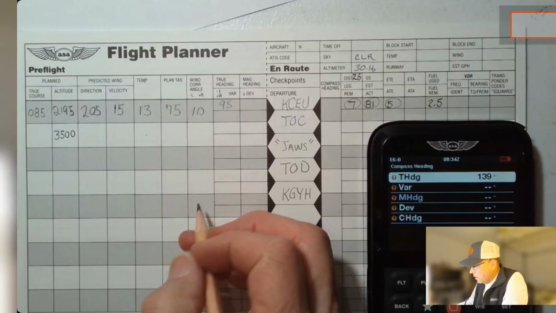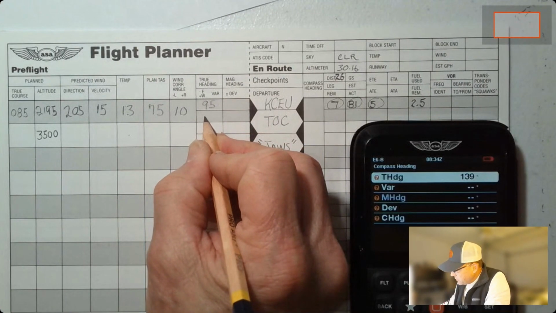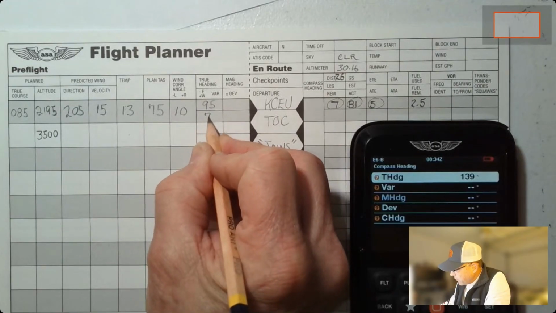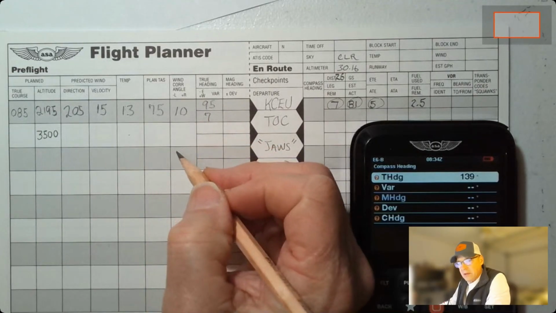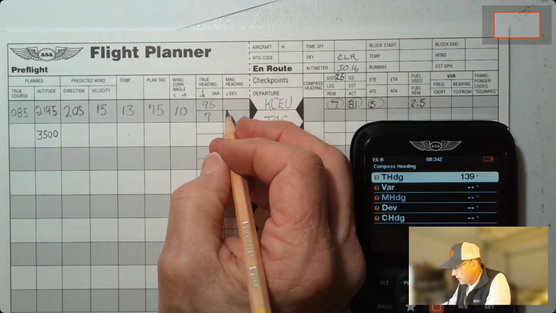This video needs to be about over because I'm almost out of hats. But let's finish this first row of the navlog just for thoroughness and completeness. The variance in this neck of the woods is 7 west, so that's a positive 7. And remember, you get that information off of your sectional by finding the closest isogonic line.